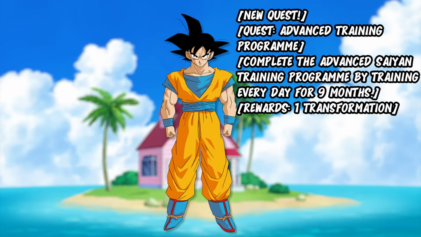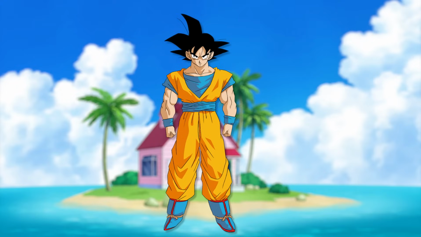Reward, 1 transformation. Goku smiles upon seeing this quest and its reward and feels great to finally have the system direct his training again. Also, what he is really thinking about is the free food that he is going to get each day after training.